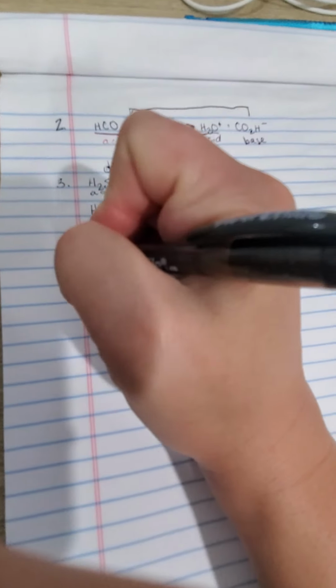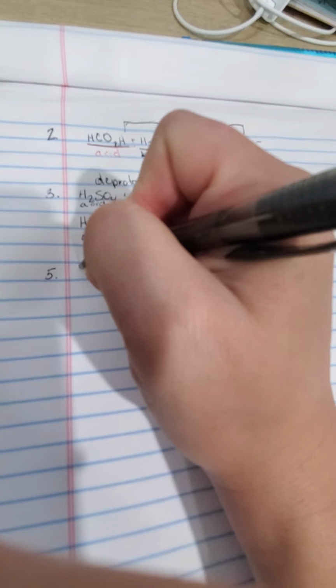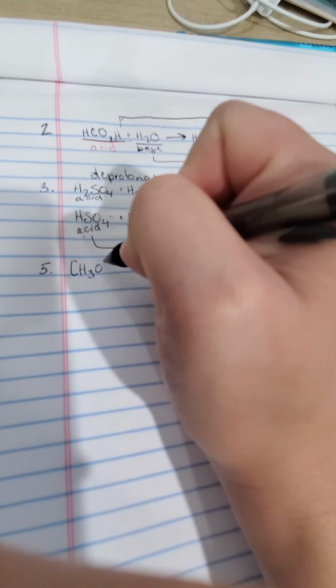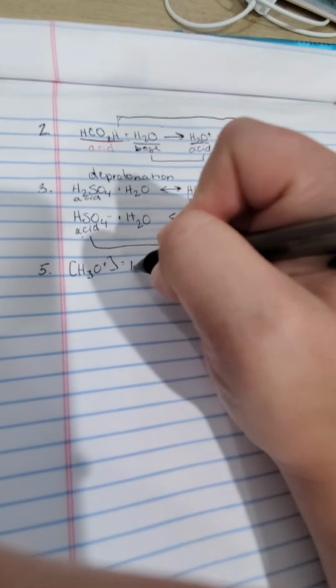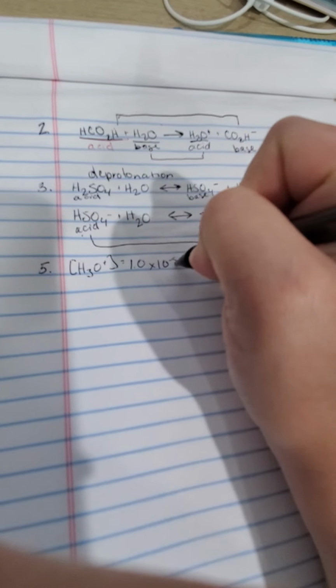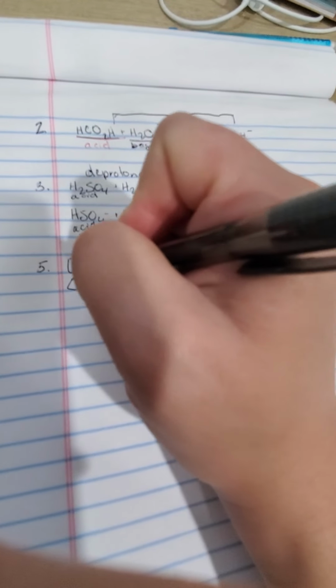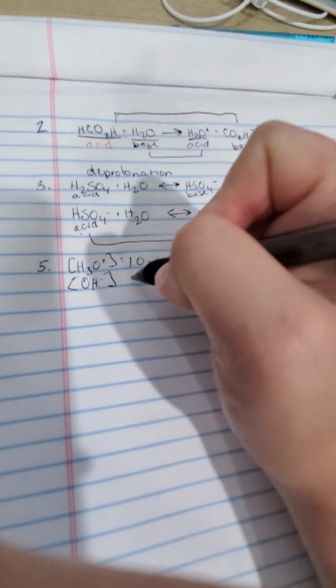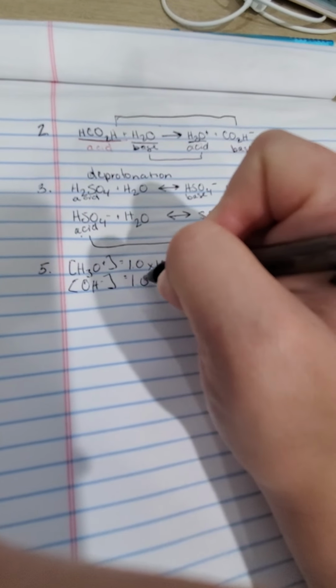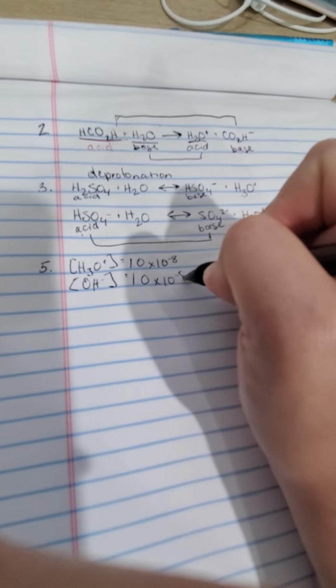So for number 5, it says a young chemist measures the hydronium ion concentration and hydroxide ion concentration in aqueous solution at 25 degrees Celsius. He reports that the hydronium ion concentration is 1 times 10 to the negative 8, and the hydroxide ion concentration is also 1.0 times 10 to the negative 8.